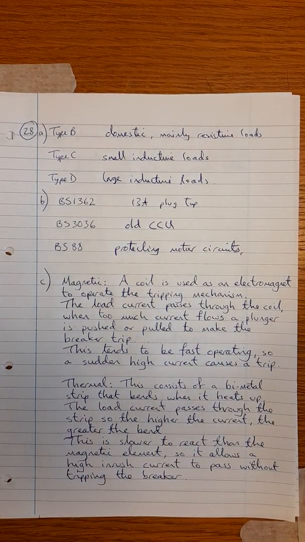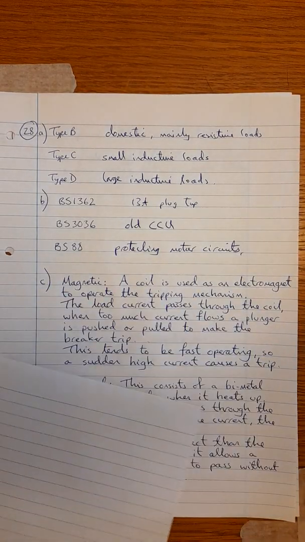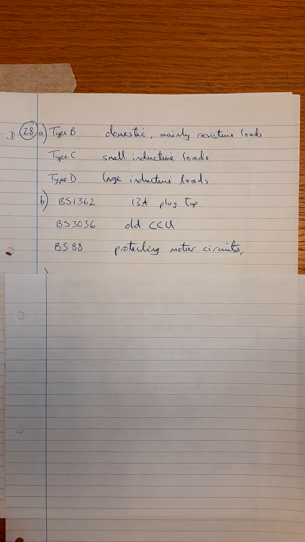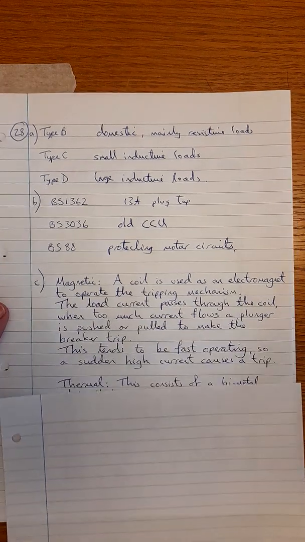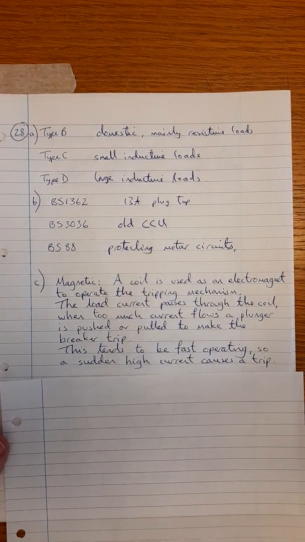Righty tighty. So on to part C. I should have had this covered up, but the final part of that question is about explaining the operation of the magnetic and thermal parts in a circuit breaker. So let's do this. First of all, let's look at the magnetic part of the breaker.